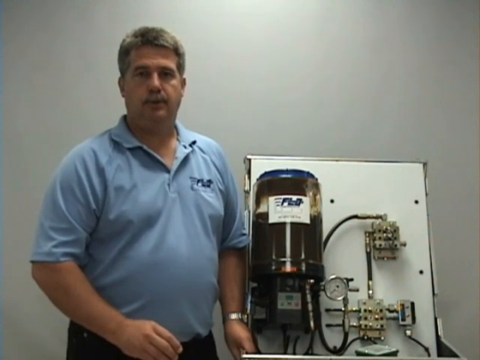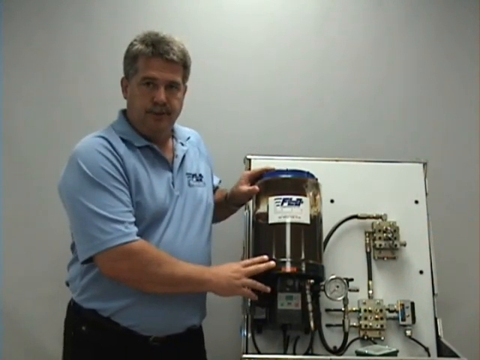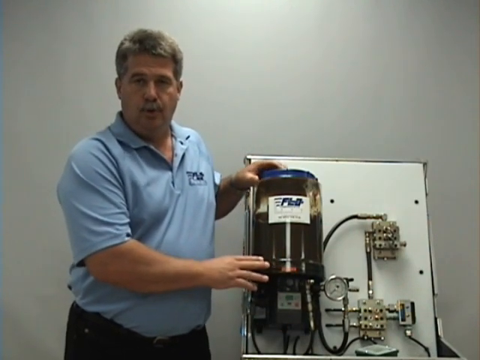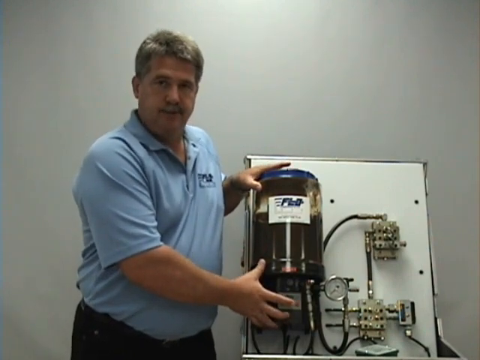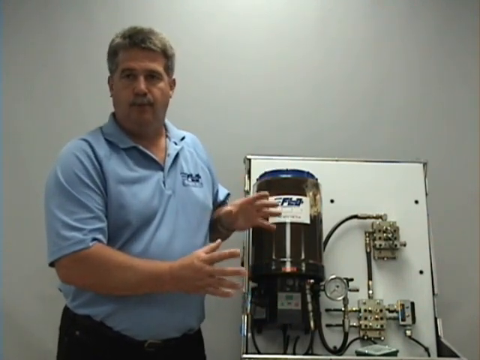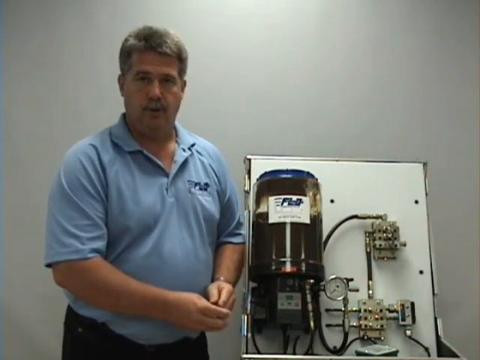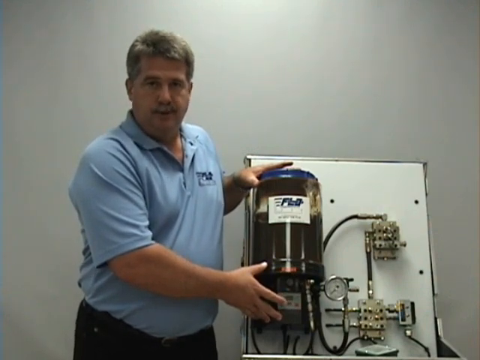The second component of an automatic lubrication system is the pump and reservoir. As you can see here, we have an electric pump with an 8-liter reservoir. It can be oil or grease. You can go from a standalone pump package like this to a 400-pound container of grease to a tote of oil. It is the pumps that control the system or operate the system.